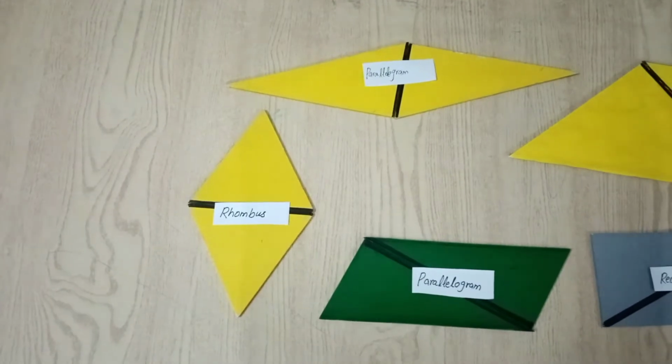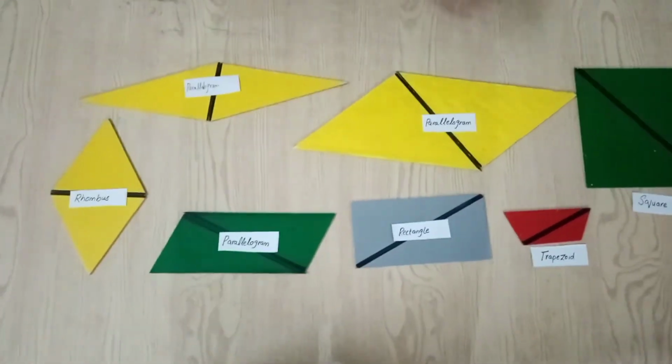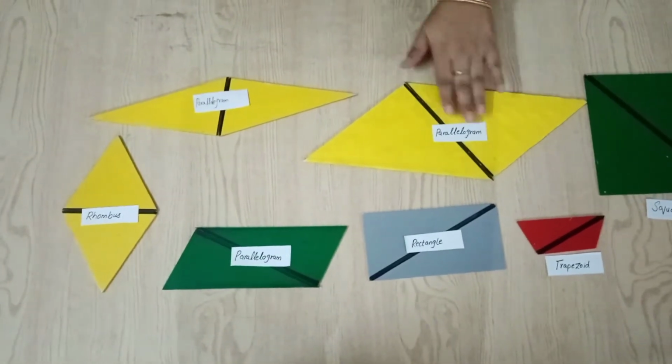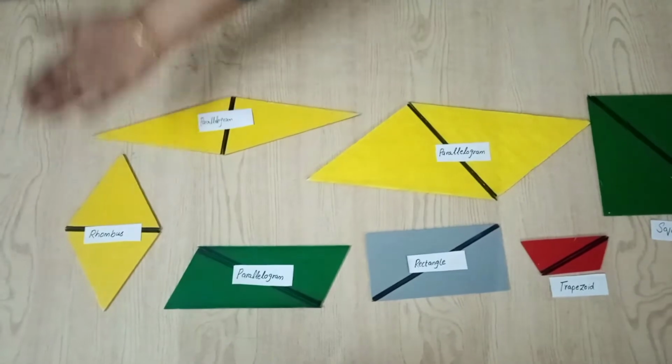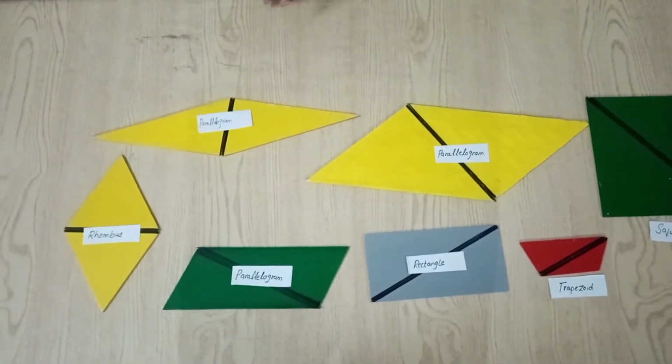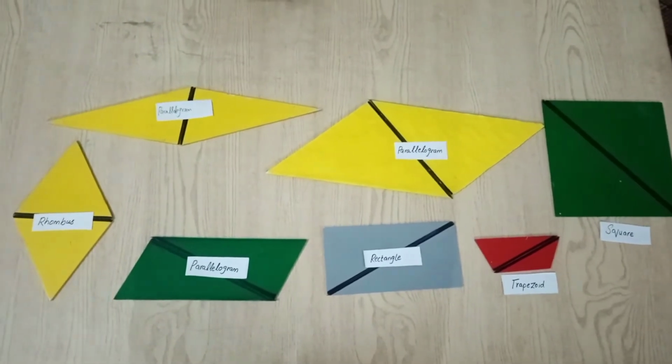So if we describe rectangular box 1, we see that 1, 2, 3, 4, 5, 6, 7 different shapes we can make with the help of different kinds of triangles.